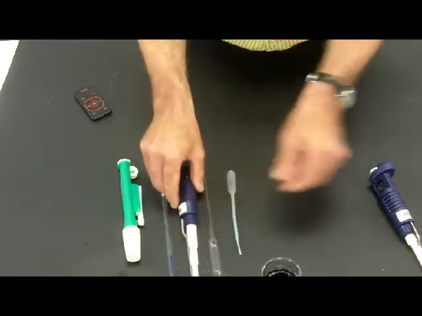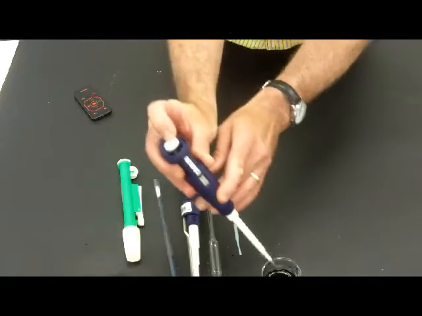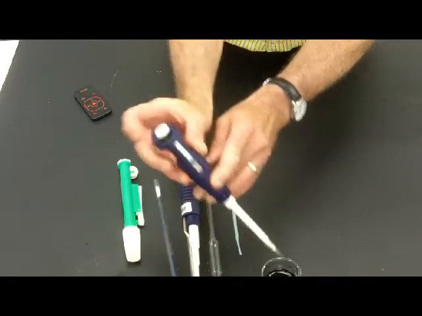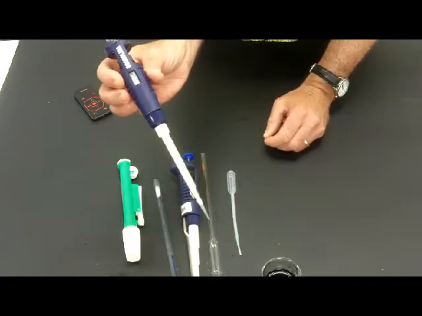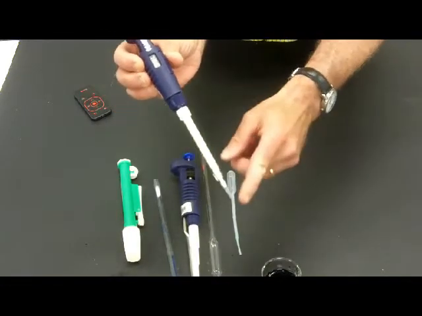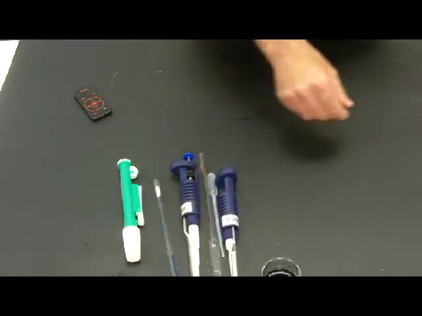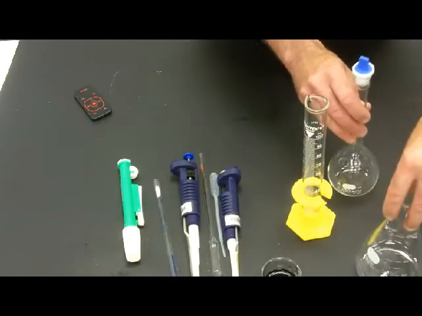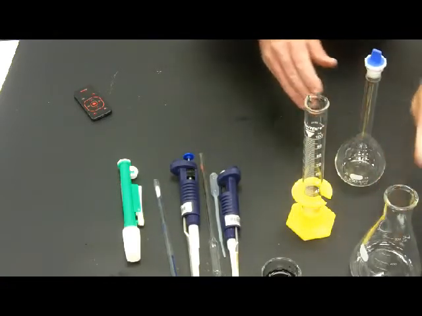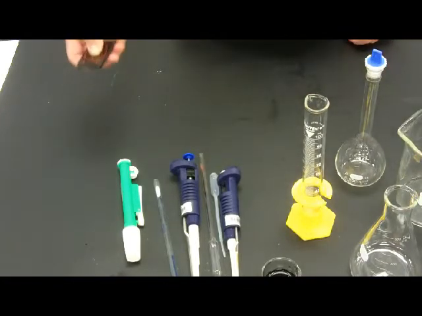I'll also bring to your attention that another micropipetter here is actually set at 1 microliter. You probably can't see it, but I wanted to let you know that about the smallest volume we can measure these days is 1 microliter. It's in the little tiny tip right there. Okay, so we have pipettes, graduated cylinder, flasks, both Erlenmeyer flask and volumetric flask, and beaker.